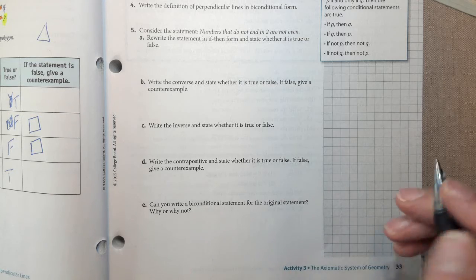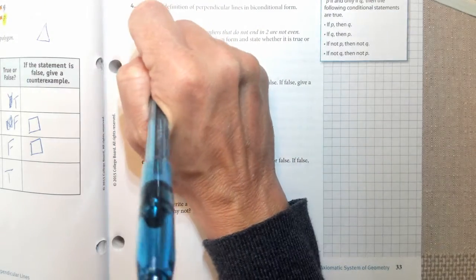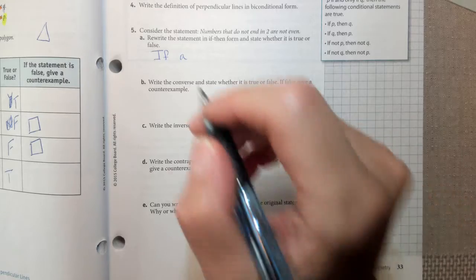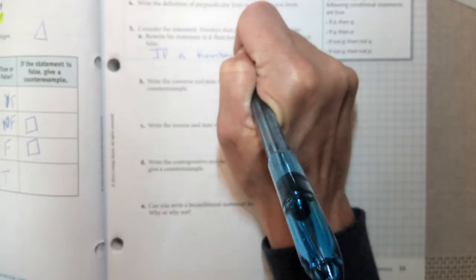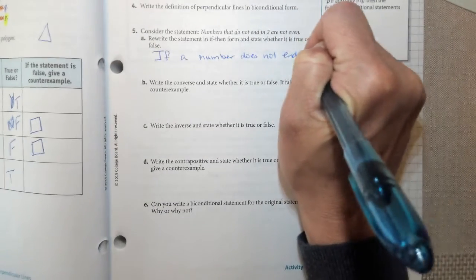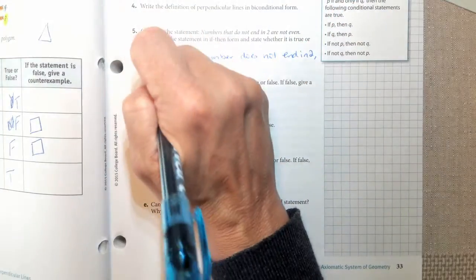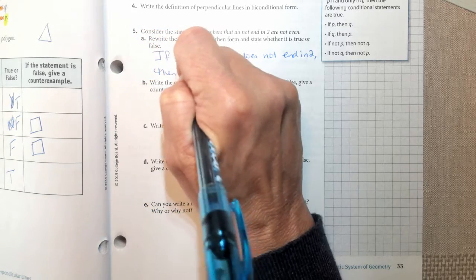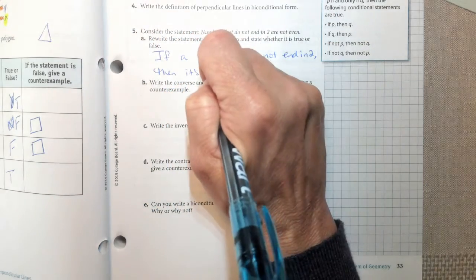So let's do this. If a number does not end in 2, then it's not even.